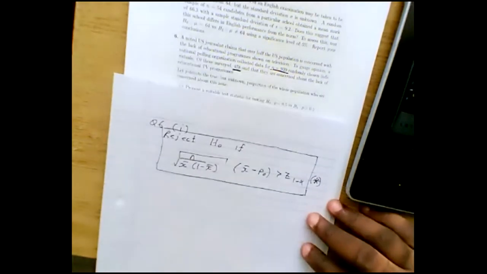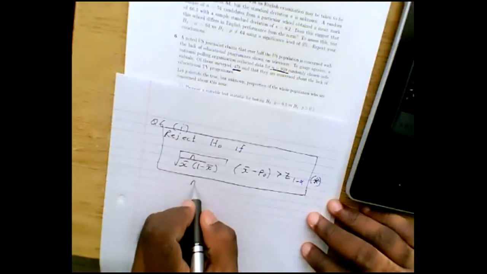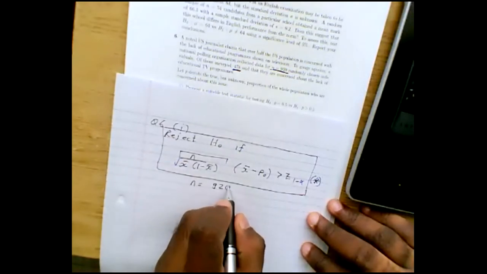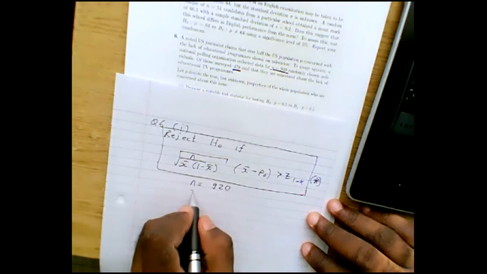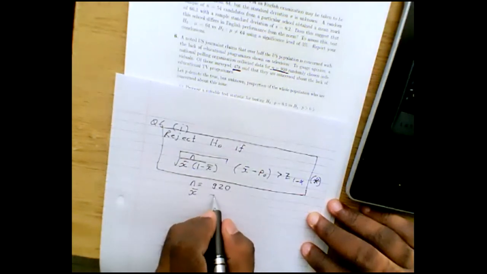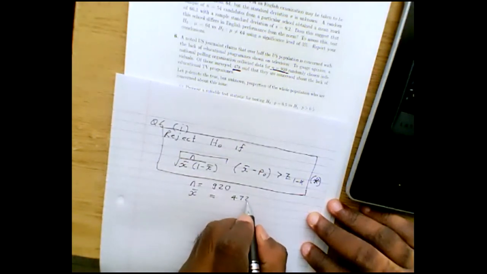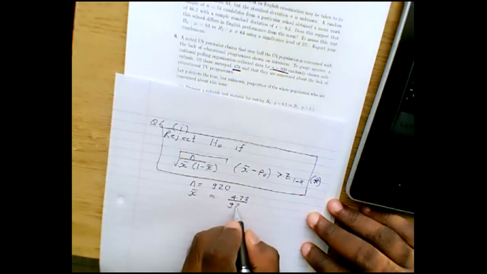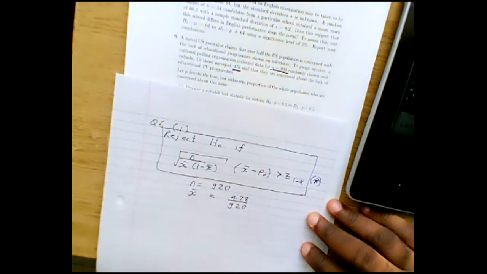Now let's write down what is given to us. N is the sample size, which is 920. X bar is the sample proportion. It says 478 out of 920 were concerned that there were not enough TV programs on education.